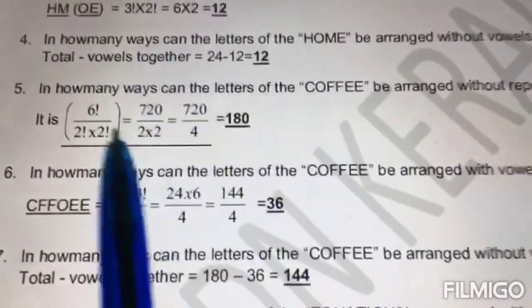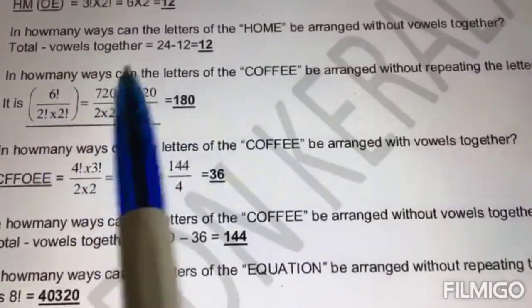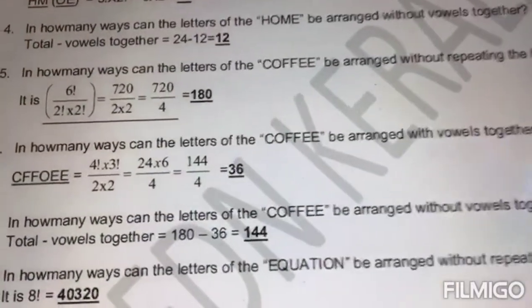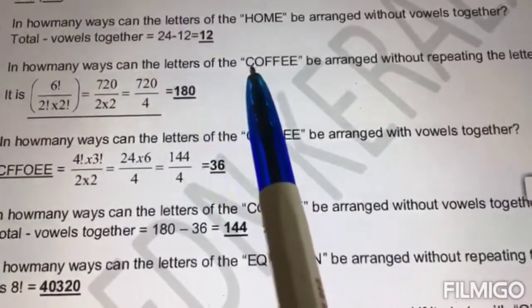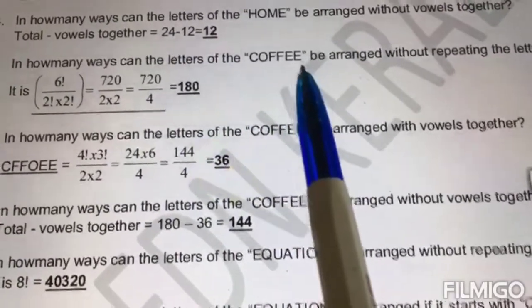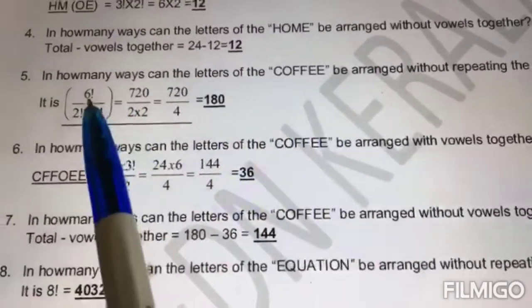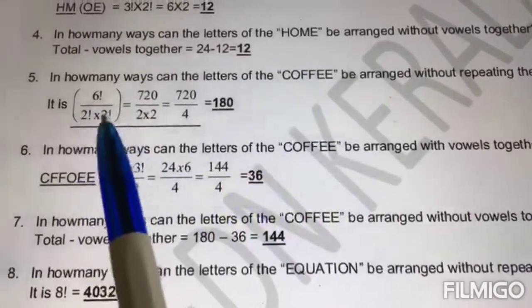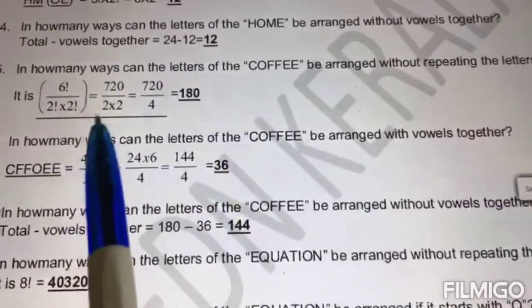Question number 5. Similarly, in how many ways can the letters of the word coffee be arranged without repeating the letters? So how many letters are there? 1, 2, 3, 4, 5, 6. So 6 letters can be arranged in 6 factorial ways, divided by 2 factorial into 2 factorial. Why?